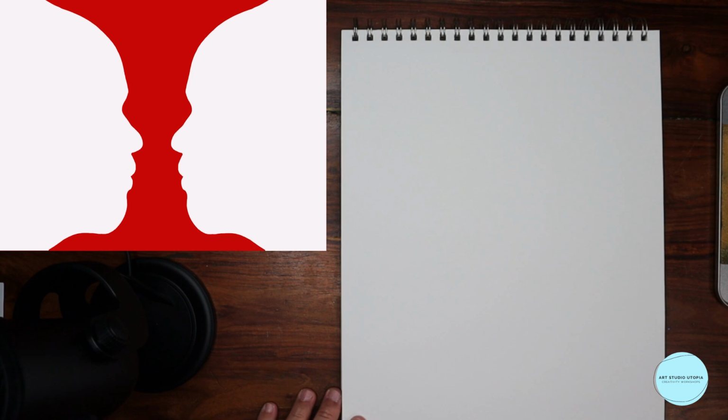Face vase. Some of us, when we look at this image, immediately see one of the two. Which is it, the face or the vase? Not that it matters, but how you make that switch is always to identify the simplicity of the shapes. In this case, they would be silhouettes. So we have the silhouettes of two profiles in the white, or the vase in the red.